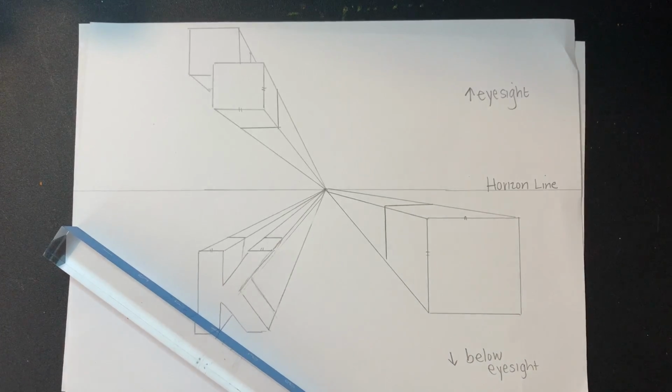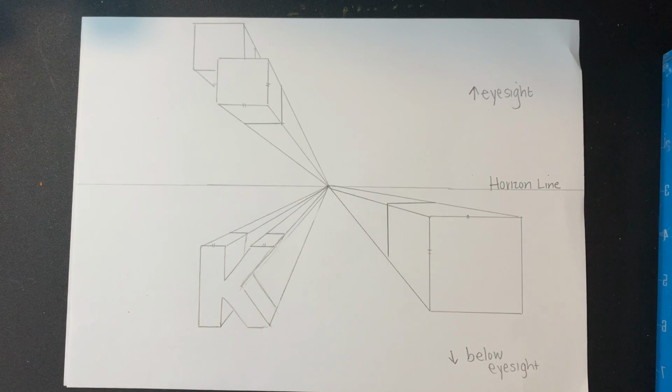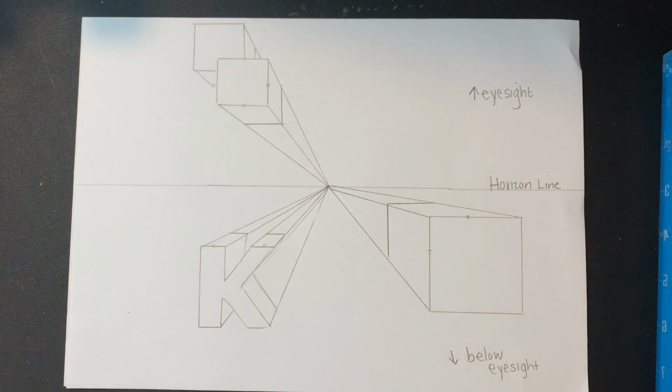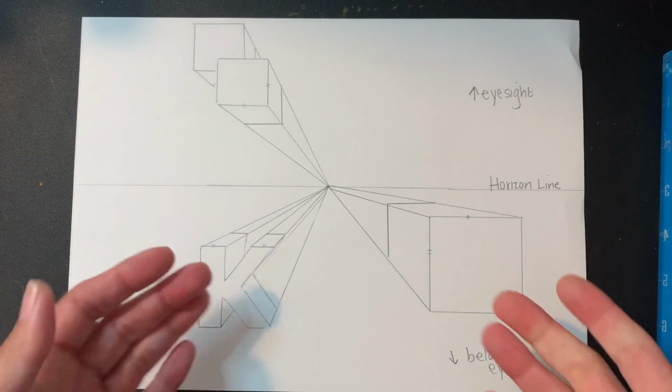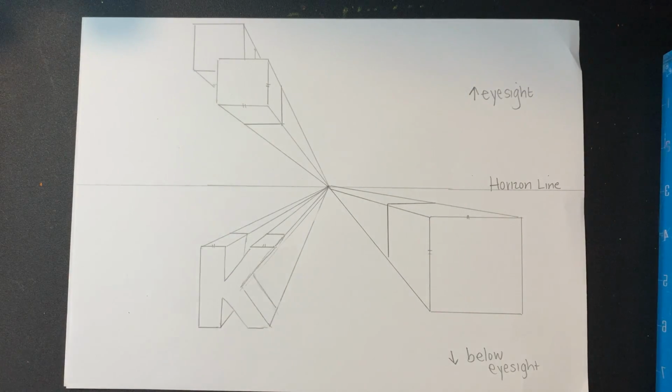Today's lesson was on 1-point perspective. What we did was we did a few of our shapes, and some students tried letters, and we tried to make them appear as if they were vanishing into the distance. Objects closer are going to be largest. As they go away from you, they become smaller.